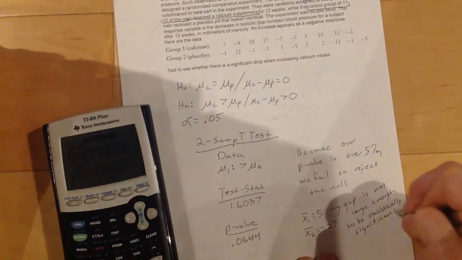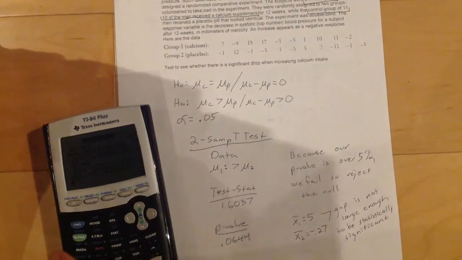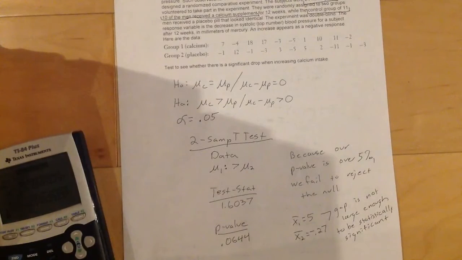It's close. I mean, the p-value was 6%, but based on what we had, that gap is not large enough to be statistically significant.